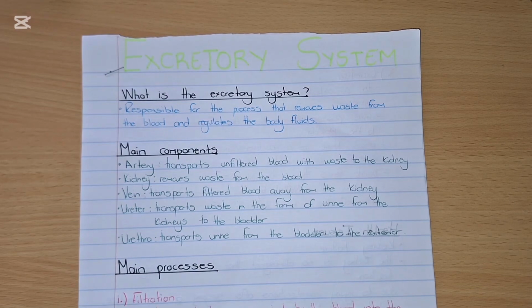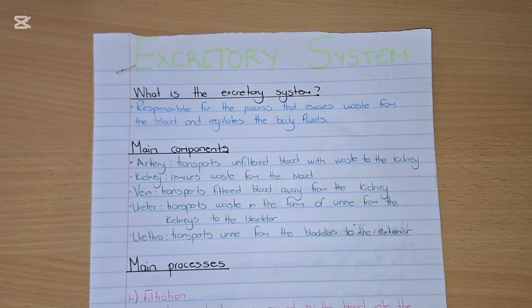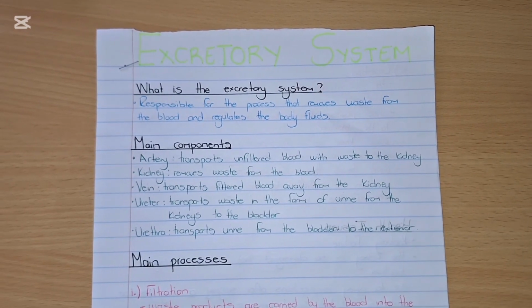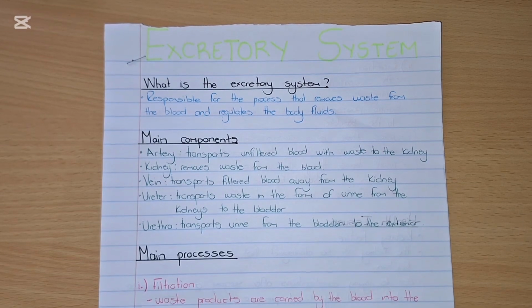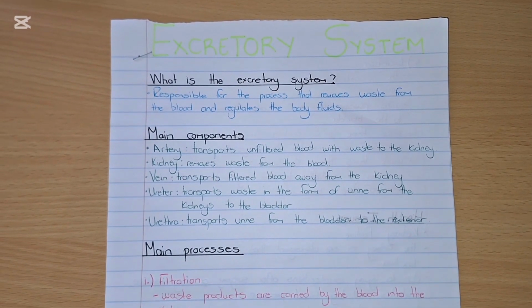So in this video, we are going to be looking at the excretory system, which again is a part of a few systems that you have to learn in grade 9 during term 1. Okay, so what is the excretory system? It is responsible for the process that removes waste from the blood and regulates the body fluids.